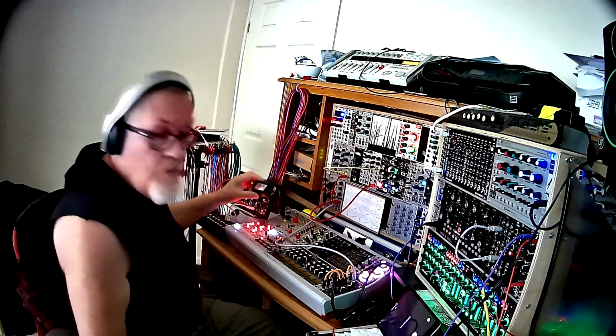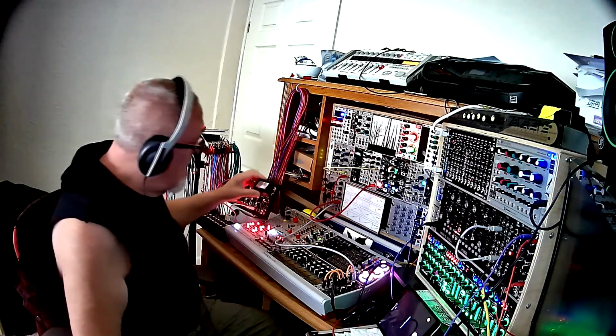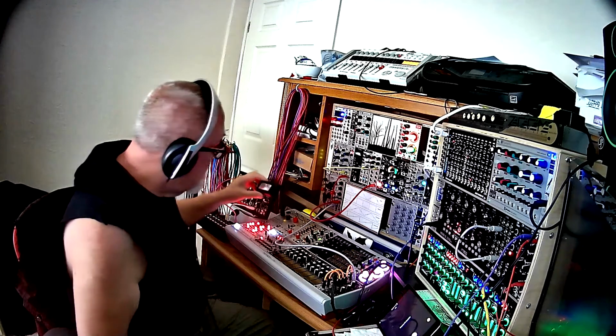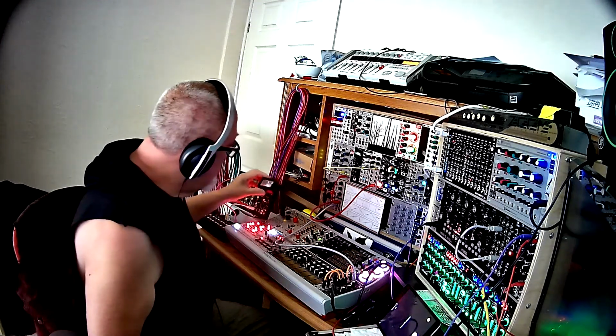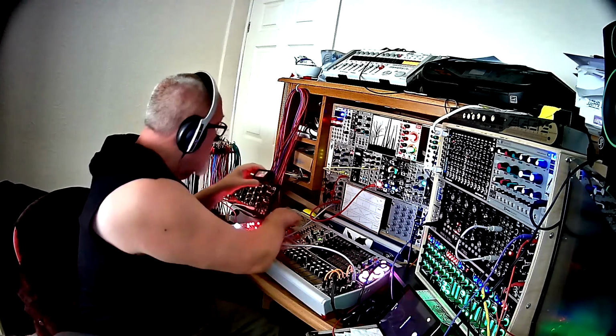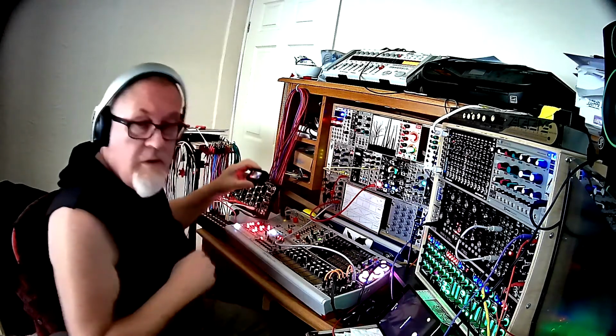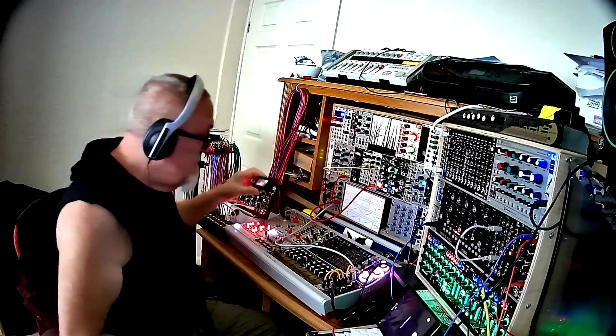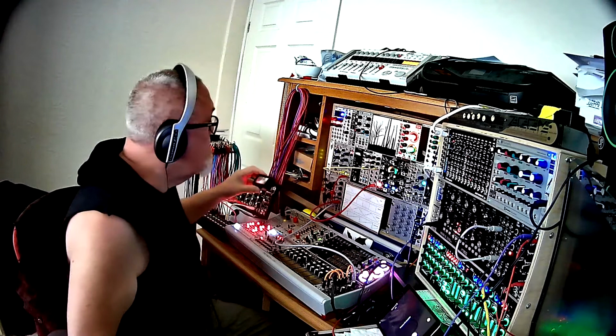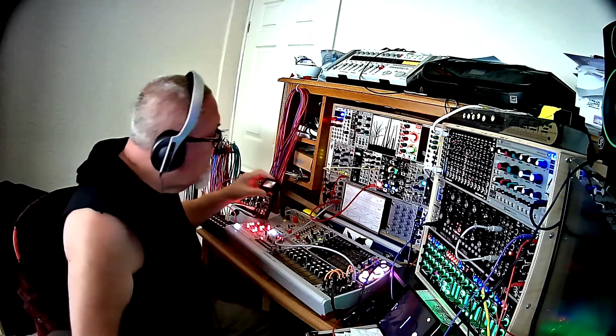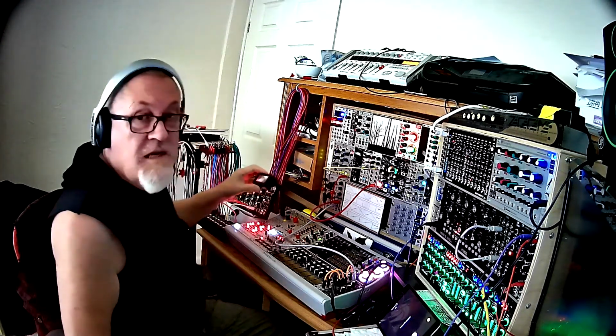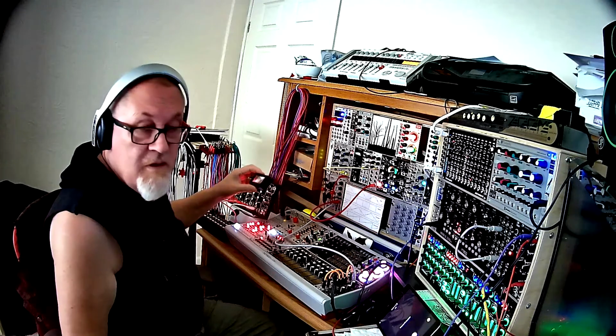I use one called Pamela's New Workout. It's a fabulous little piece of kit. So I will send a clock to a sequencer, set up a quick sequence, throw it into our oscillator and see if we can get some sort of tune.